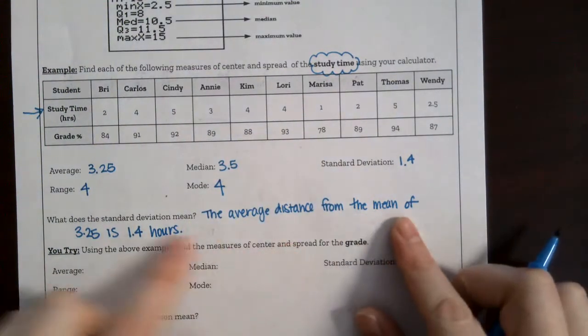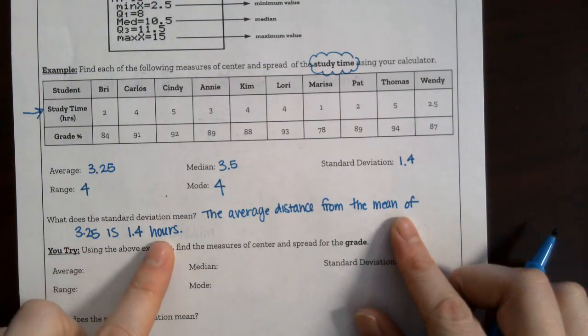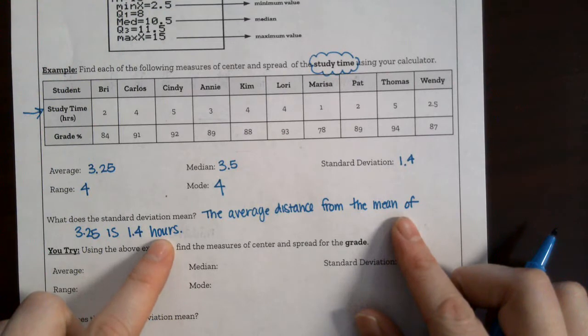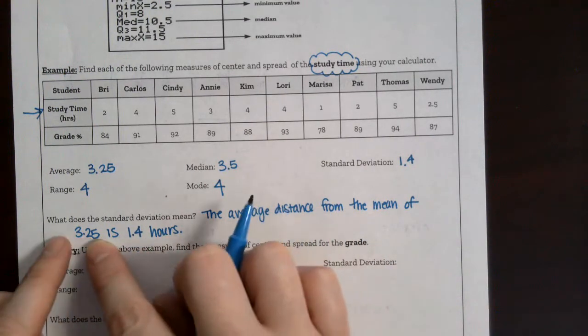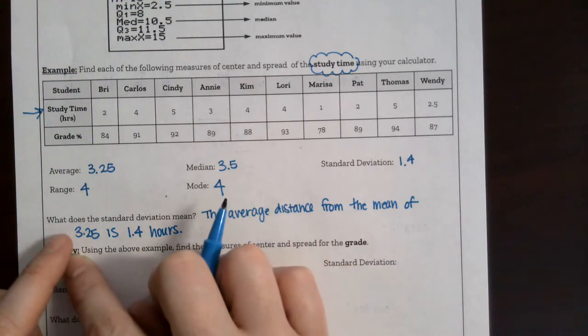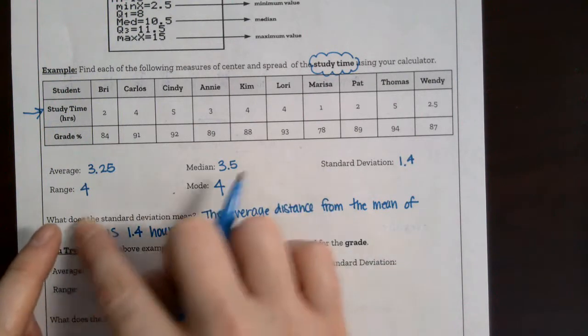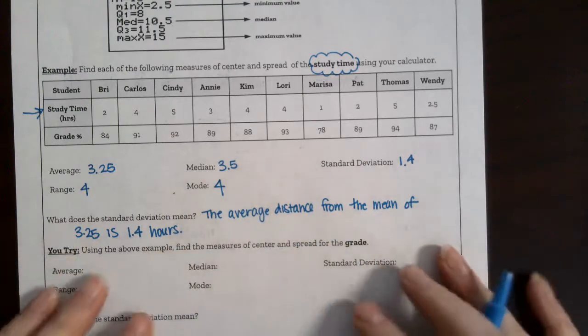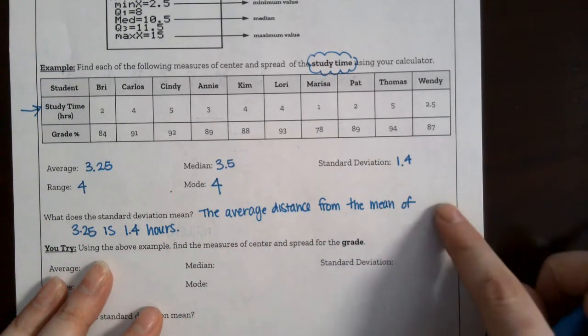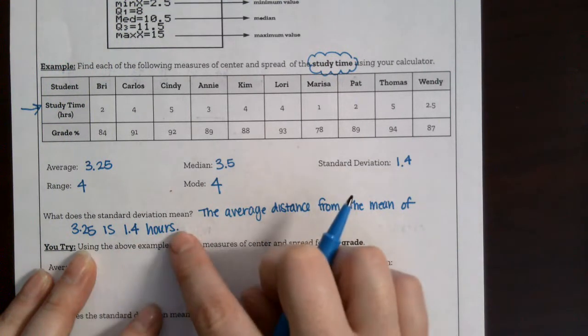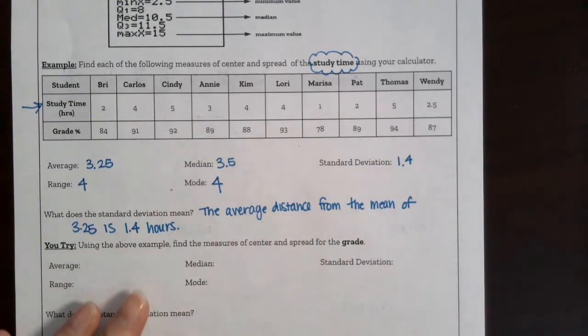So the average distance from the mean of 3.25 is 1.4 hours. Essentially what that's saying is most people are within that bracket. If you add 1.4 hours and subtract 1.4 hours, the majority of people spent time studying in there. You can say this every time: the average distance from the mean, and then tell me what the mean is, and then give me your standard deviation.